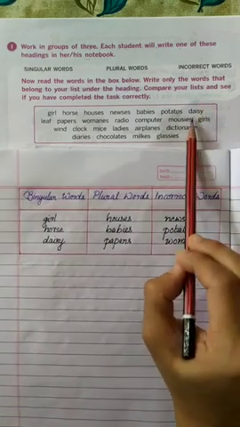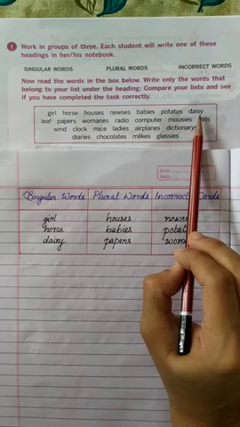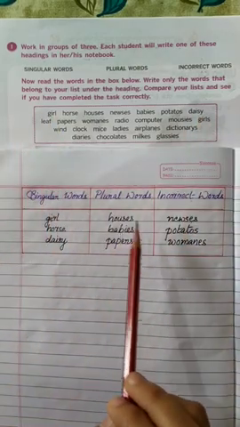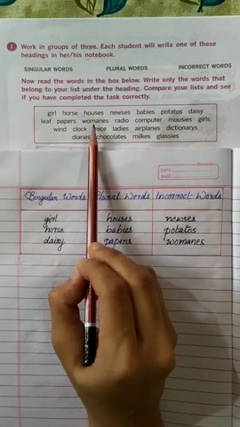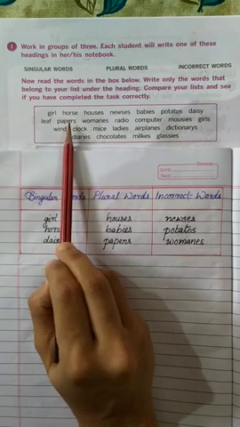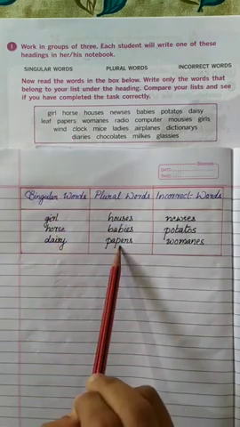Then daisy. You might have heard of the flower daisy. Daisy is a singular word. Then papers. Leaf. Leaf is a singular word. Papers. Papers is a plural word.